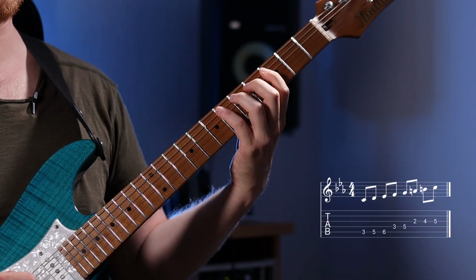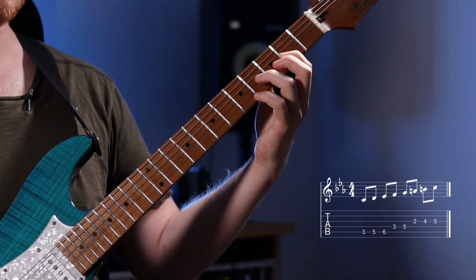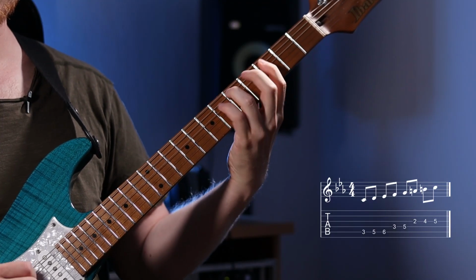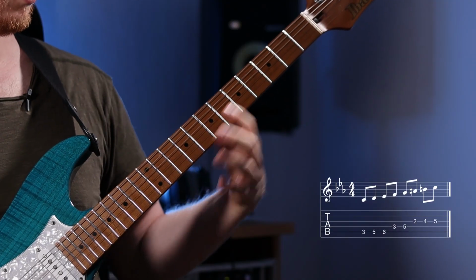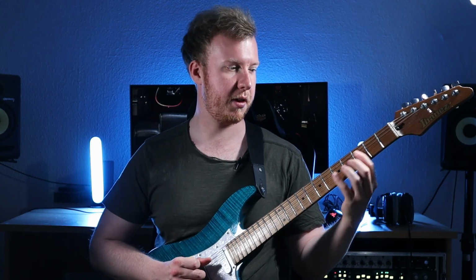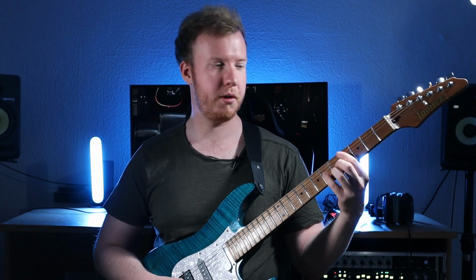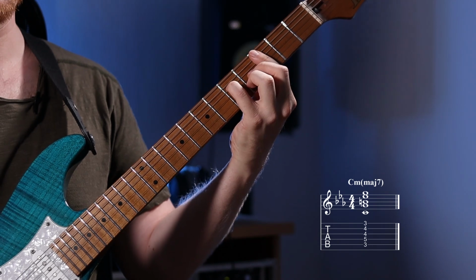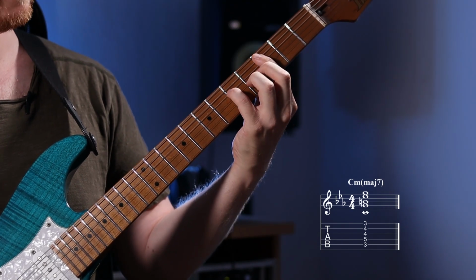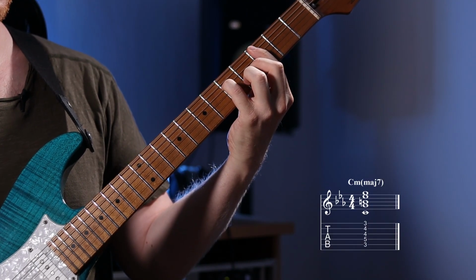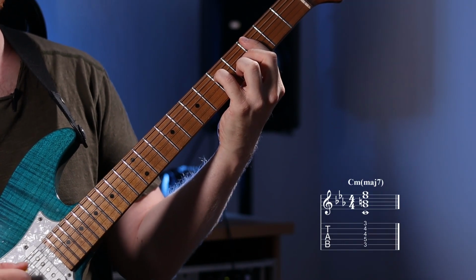And then, of course, don't forget the melodic minor mode: 1, 2, 3, 4, 5, 6, major 7, and 1. In this mode, we have the major 7th mixed with a minor third, and this gives you a very spicy voicing. So this voicing is 1, 5, major 7, minor third, and 5th.